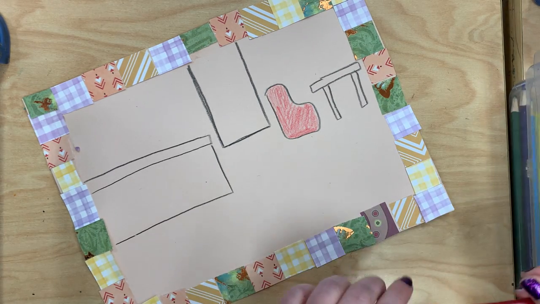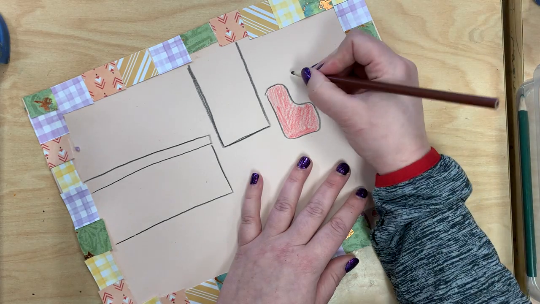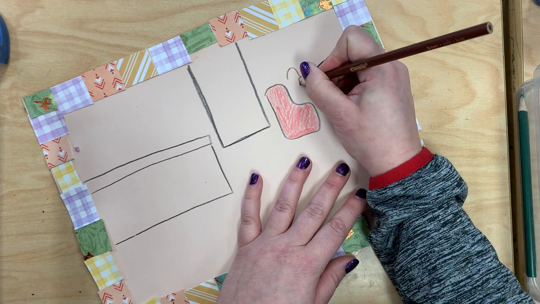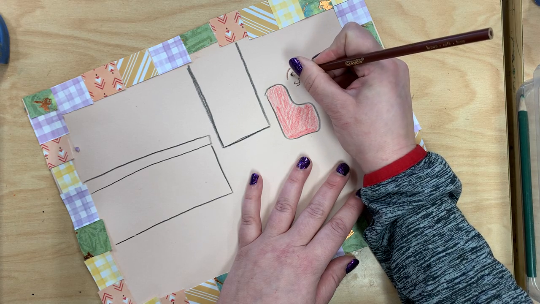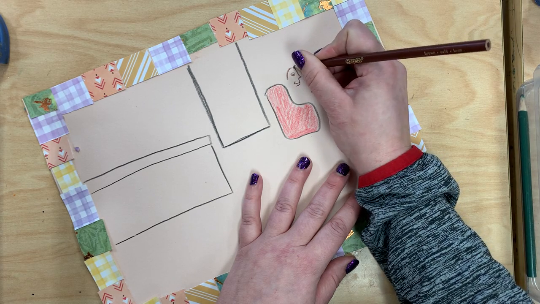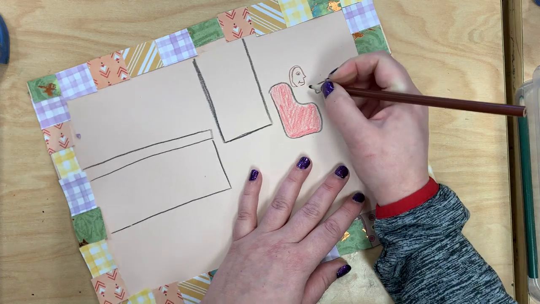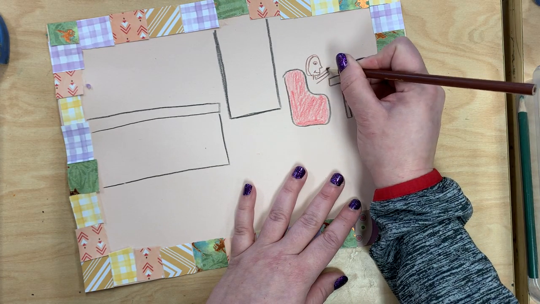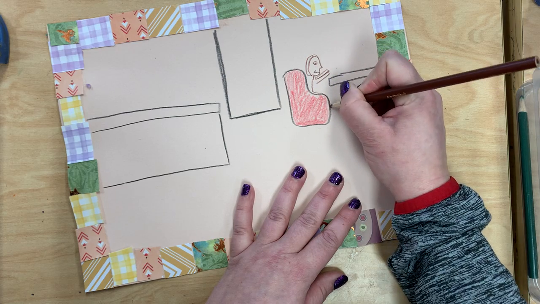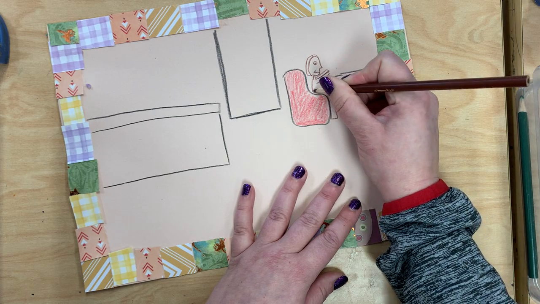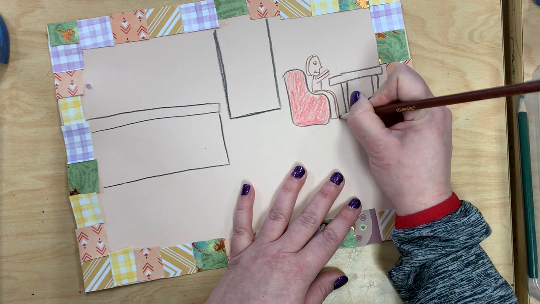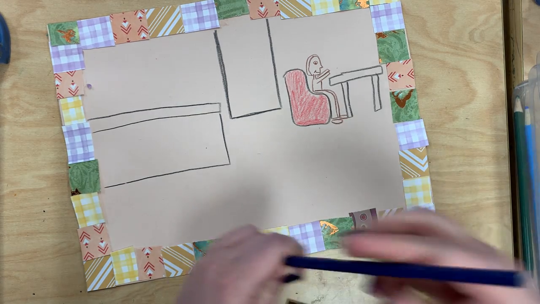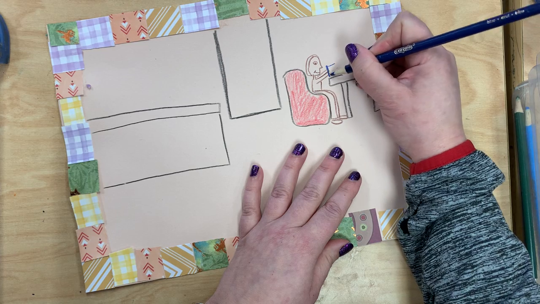Okay, and then here I'm going to draw myself sitting and reading. All right, so here I am with my book.